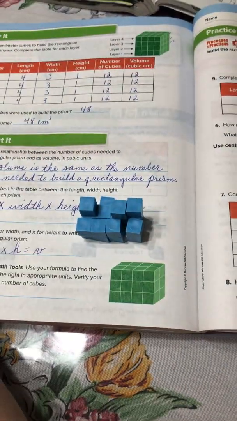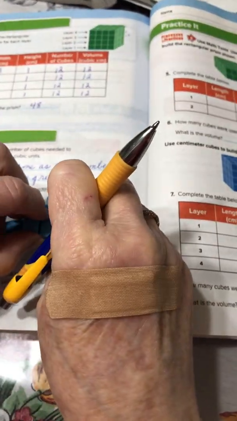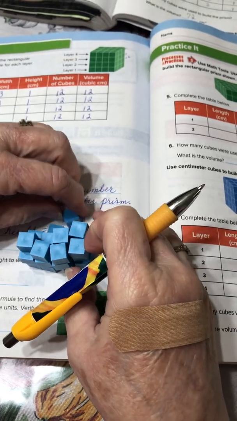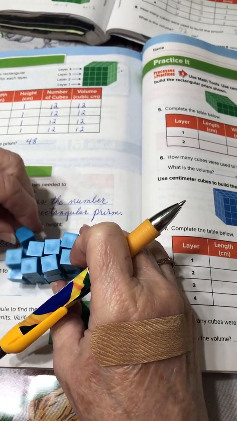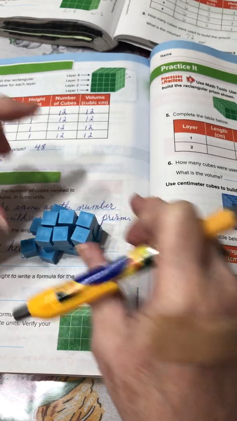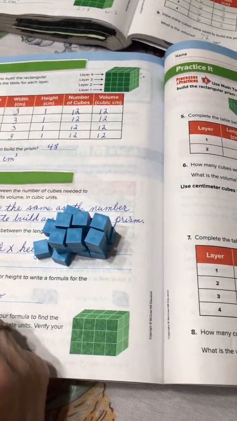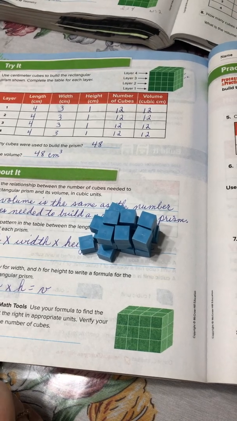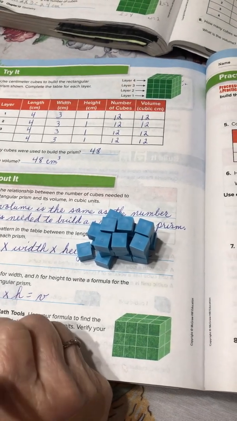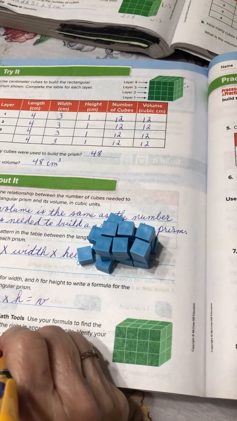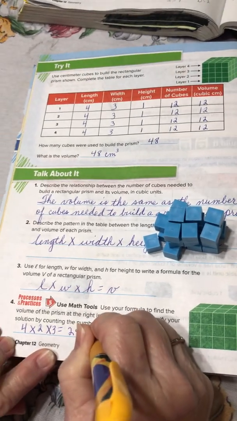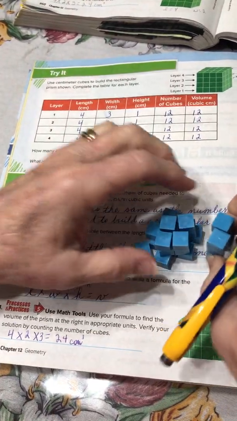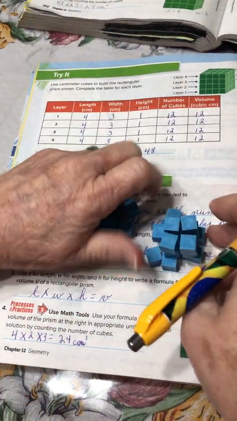Well, anyway, guys, the height is 3. So let's multiply. 4 times 2 is 8, times 3 is 24 cubic centimeters. So there's 24 of these.